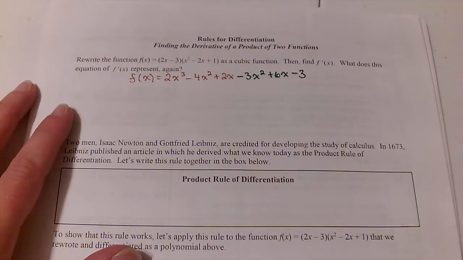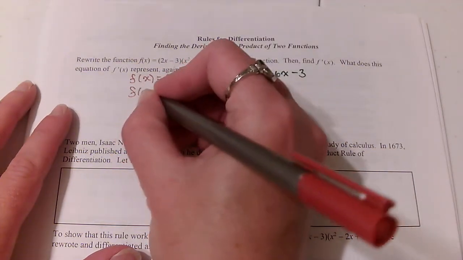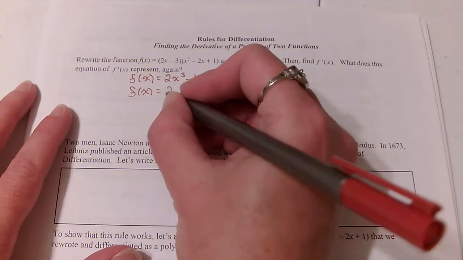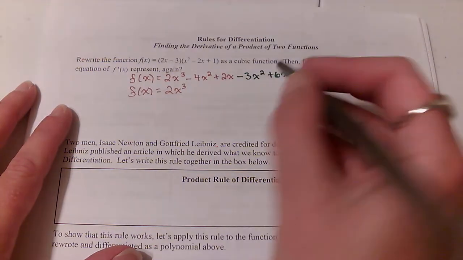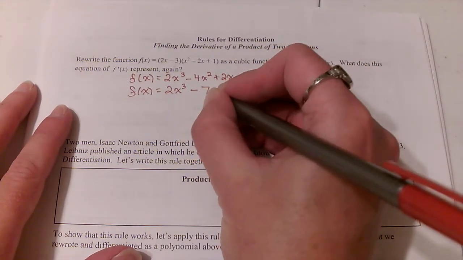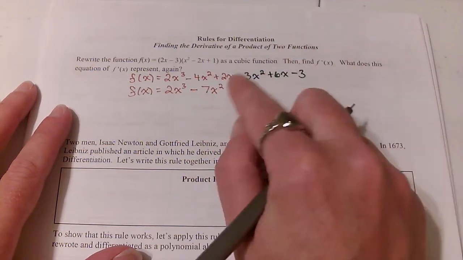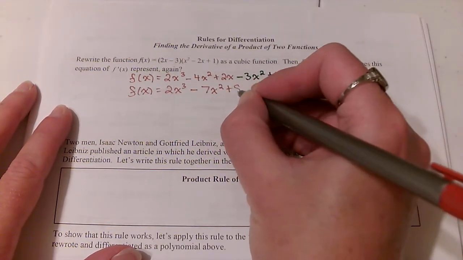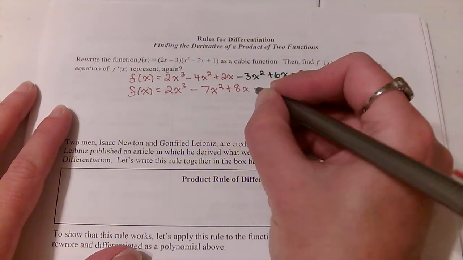And then we can combine like terms. 2x cubed, negative 4x squared, and negative 3x squared. We've got negative 7x squared, 8x, and a negative 3 at the end.